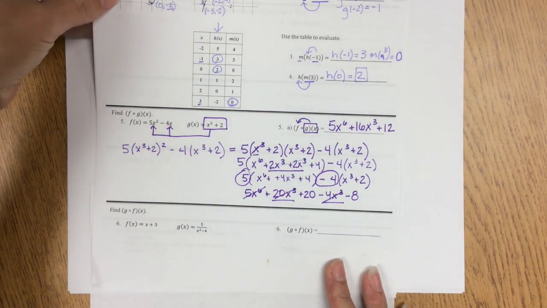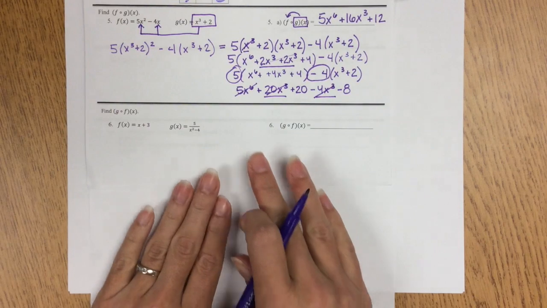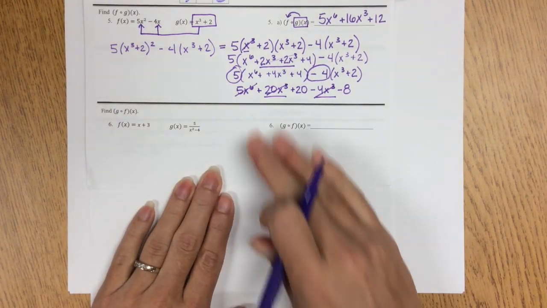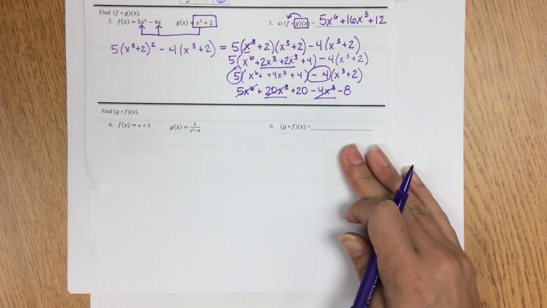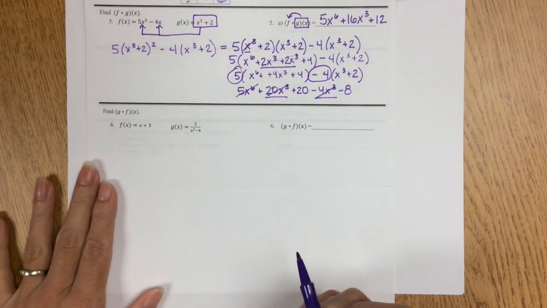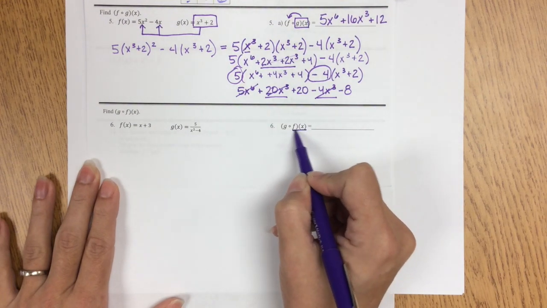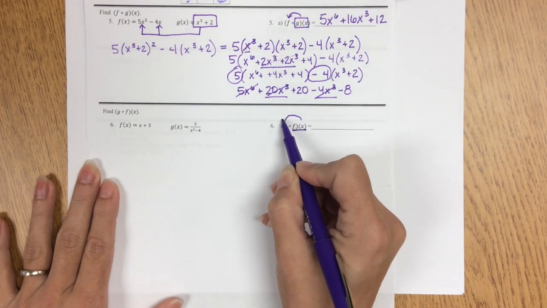Let's look at this bottom problem. On this particular problem, we are going to do another composition, and we're also going to find its domain. So we're going to do both just to review. Okay, so step 1, let's do the composition. So we're going to plug F into G.